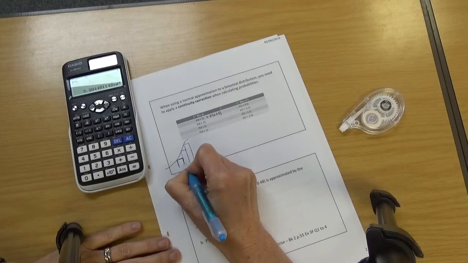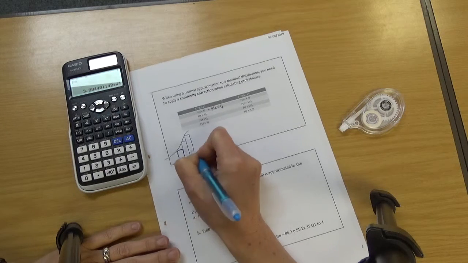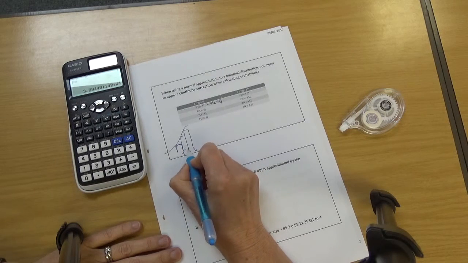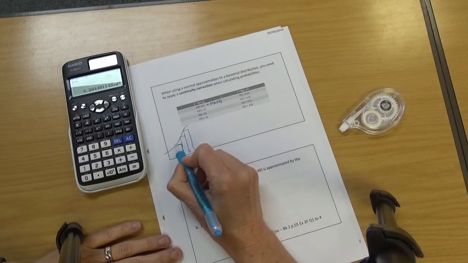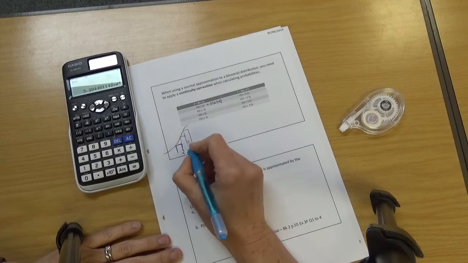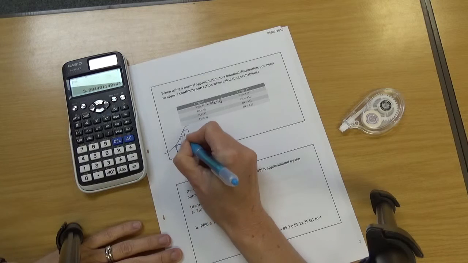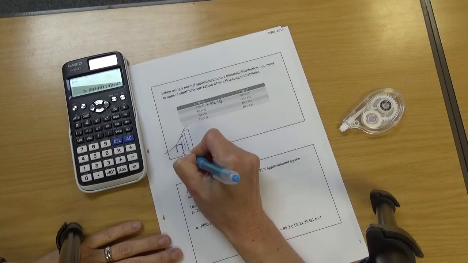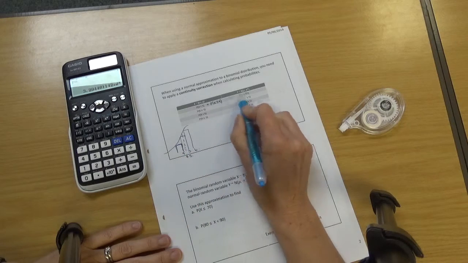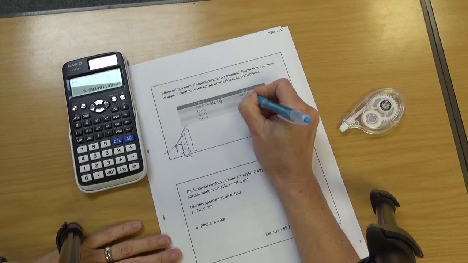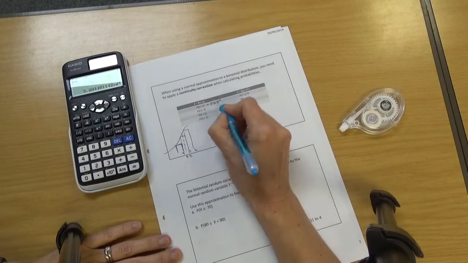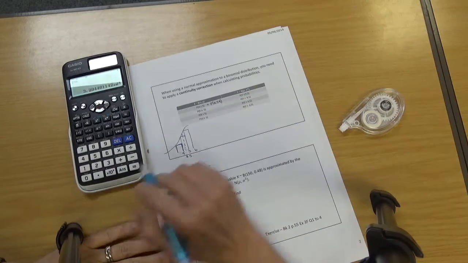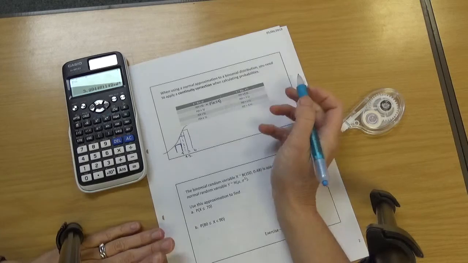But there's this difference between 4 and 5 in our binomial that the normal, because it's continuous, wants to take account of. So instead of just cutting it off here, we actually go for the midpoint value of 4.5. So when we do our normal approximation, we'll use 4.5 rather than 4. Obviously 5 to 5.5, that's the same thing.